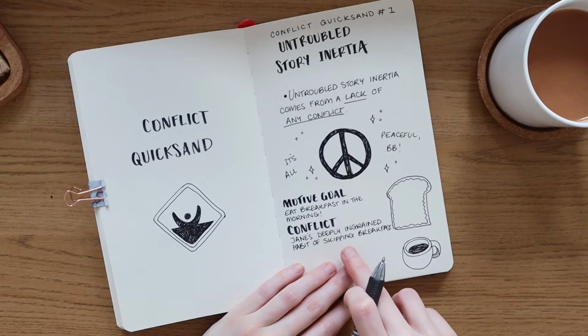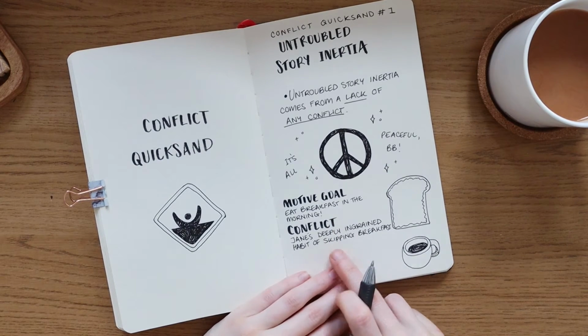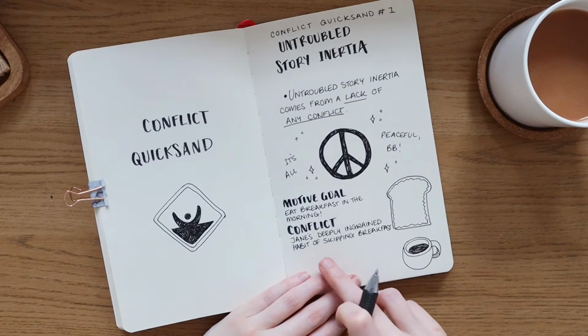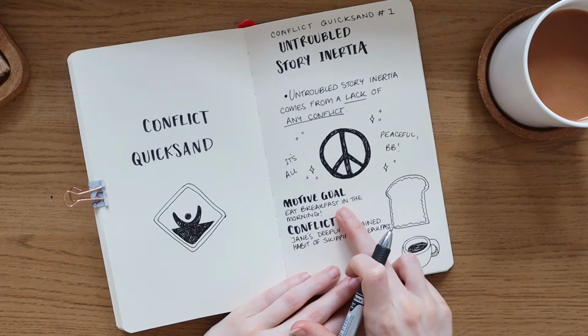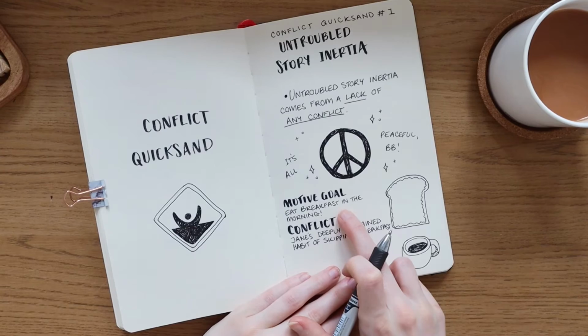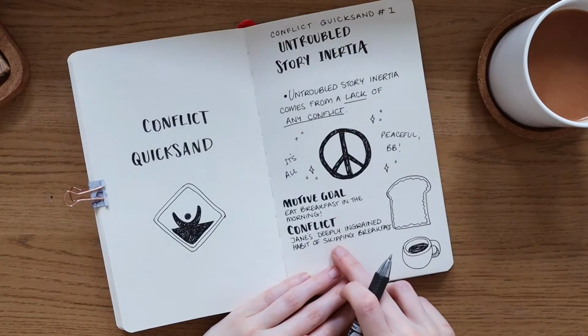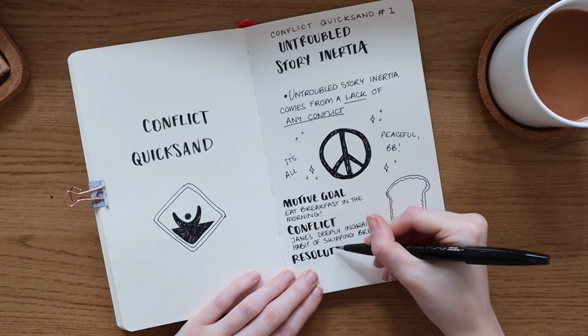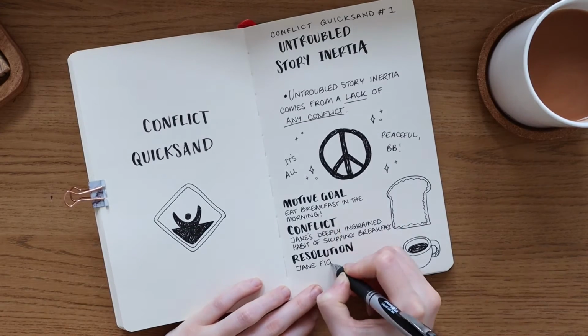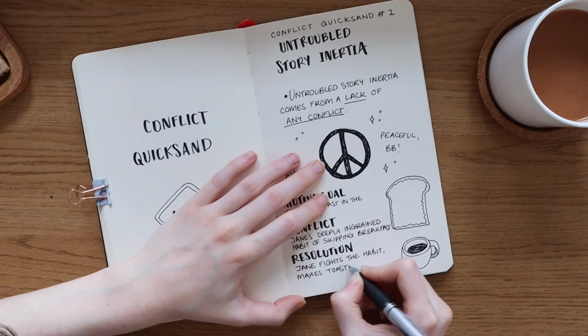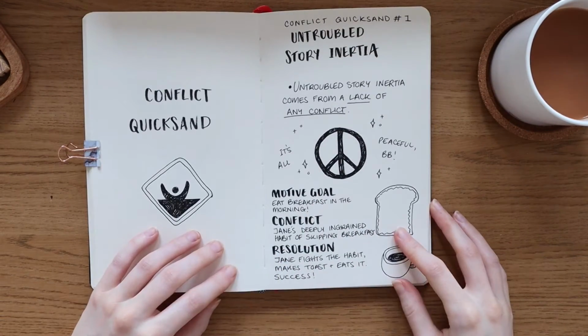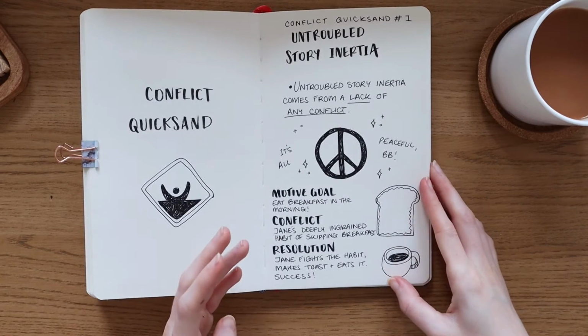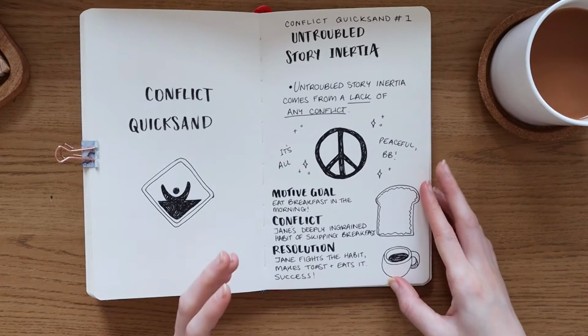So it's a habit already that she has, but what if other things go wrong to get in the way? What if she wakes up late? Then it's going to be much harder to eat breakfast in the morning. And finally, our resolution would be Jane fights the habit, makes some toast, and eats it. Success! Suddenly, we find ourselves cheering someone on for making toast for herself.